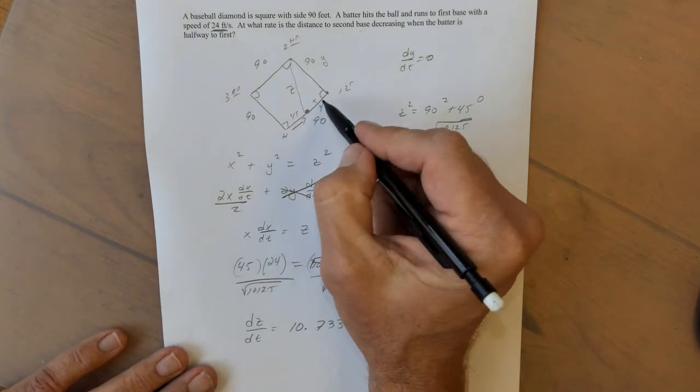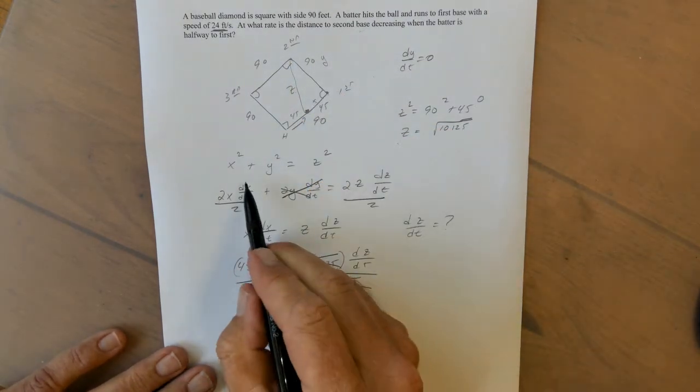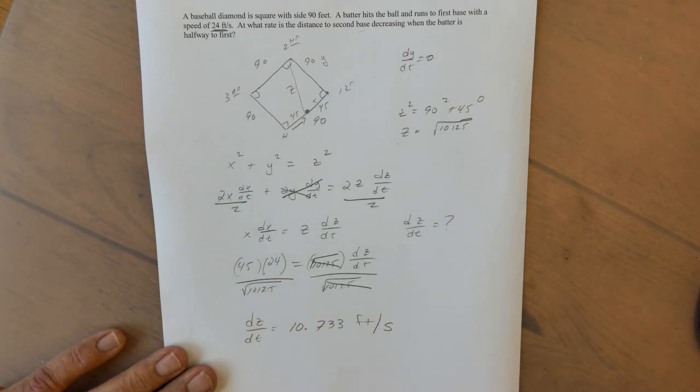So again, we have a Pythagorean theorem relationship, and we took the derivative of each section with respect to time.